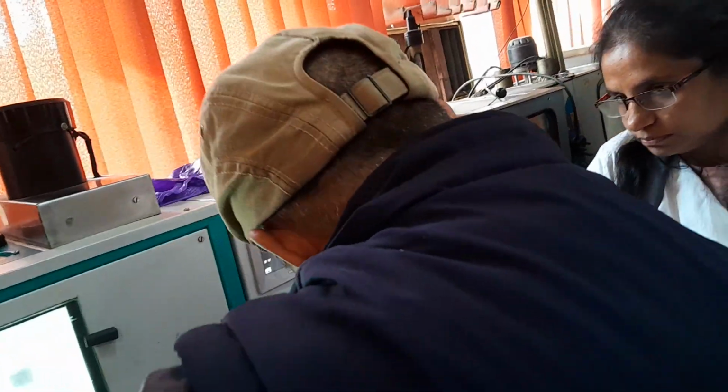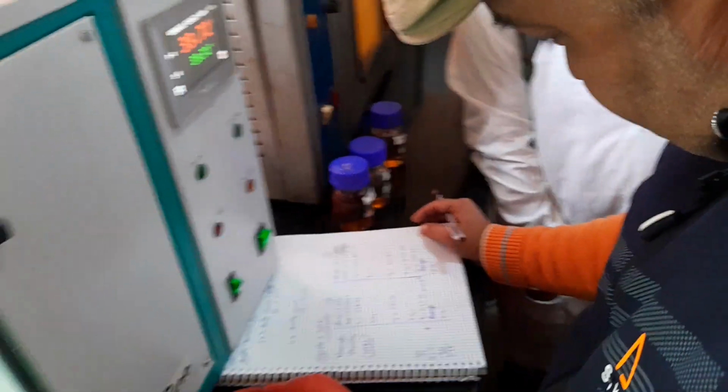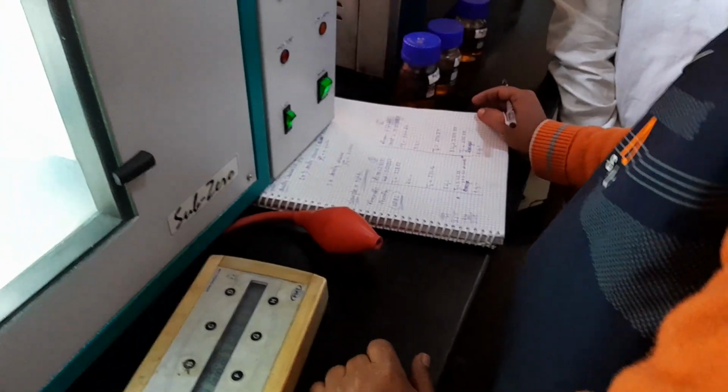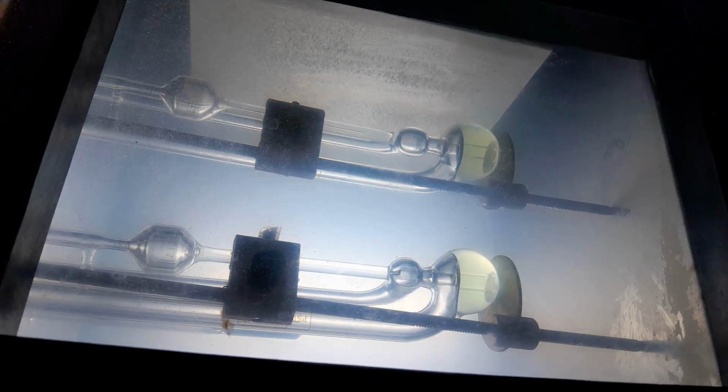But it has been changed now, a different temperature. Which one is B? The left one or the right one? This one is B. Inside. Yes, exactly. This is the main reason. So let these bubbles finish first.